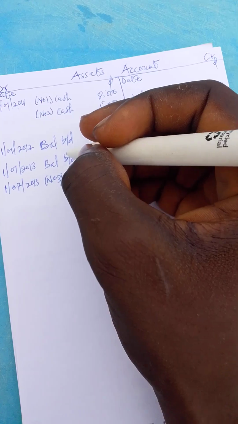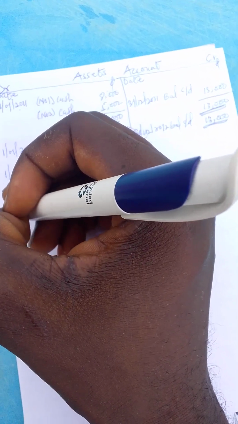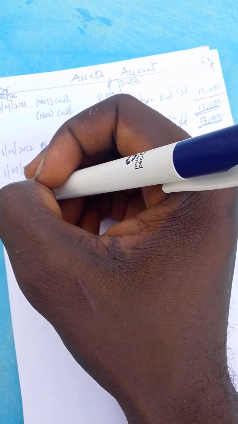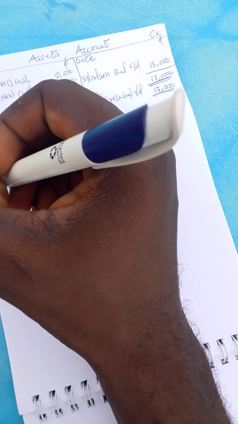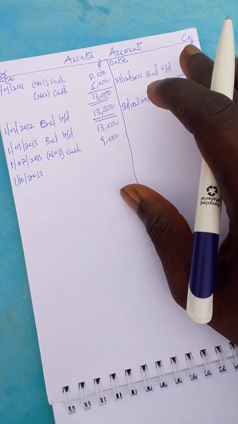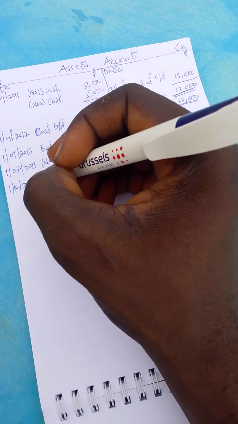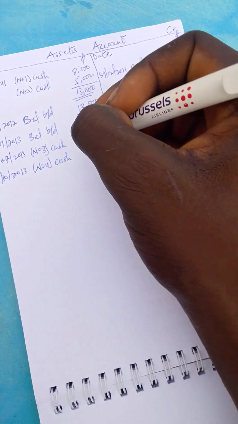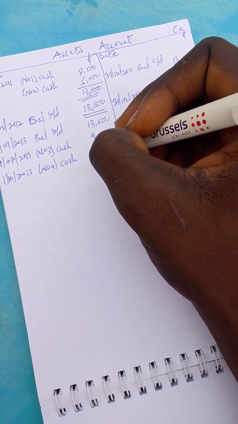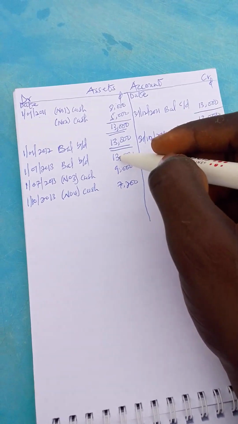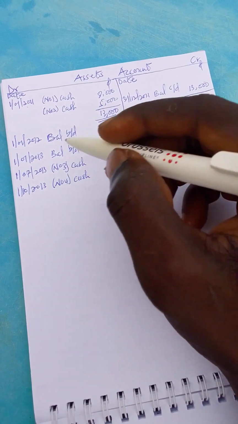And the same year, another asset was introduced on, let me check the dates again, October 2013. The name of the asset is asset number 4, cash. The amount is 7,200. So these were the two assets purchased in 2013, adding up to the balance brought down for 2013.